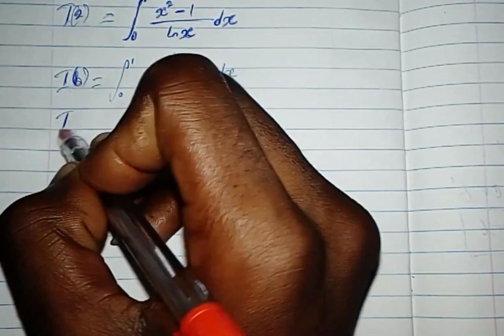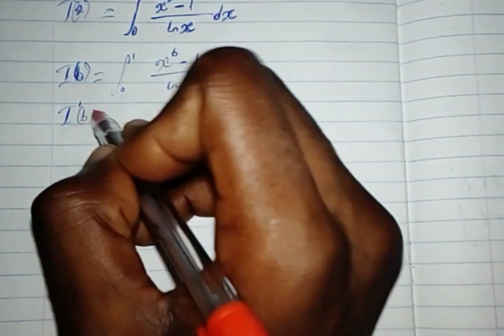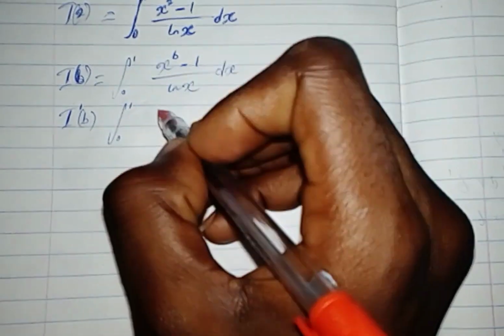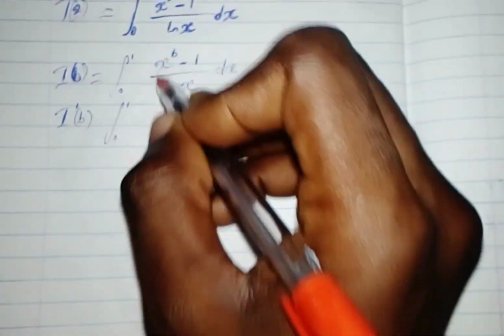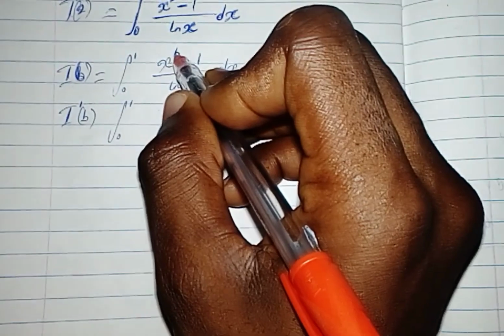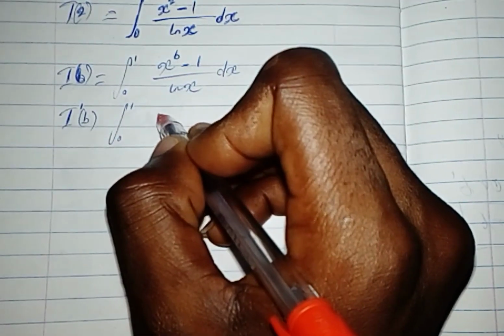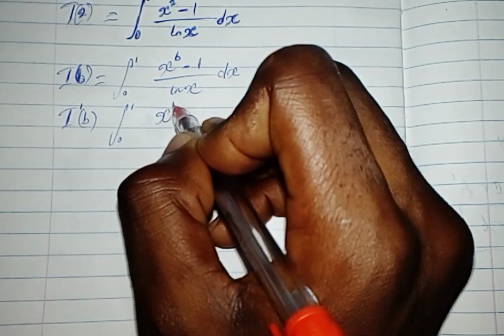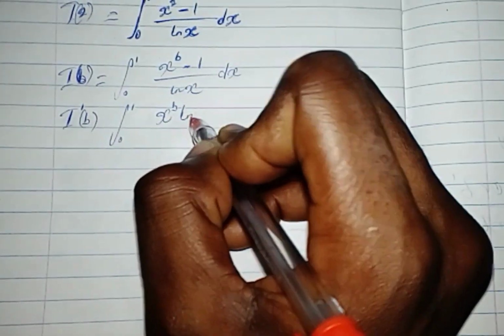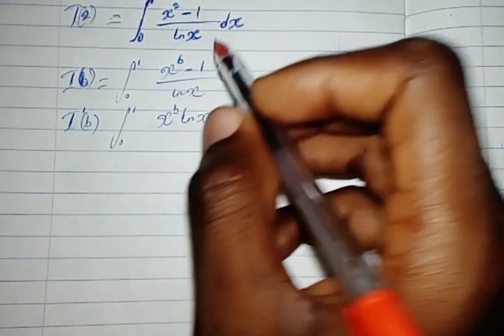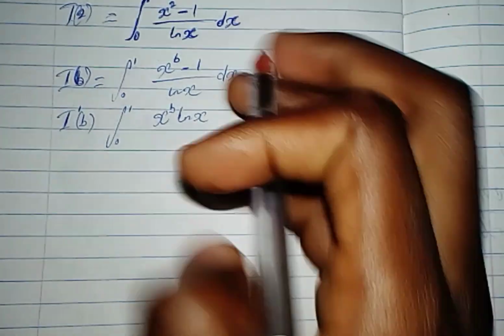So we differentiate both sides. Differentiating this, we have I prime of b equal to the integral from 0 to 1. Differentiating x to the b with respect to b, we have x to the b ln x. Differentiating the minus 1 with respect to b, we have 0.